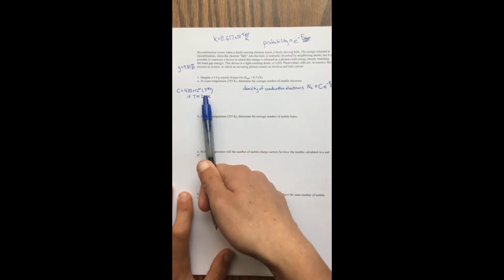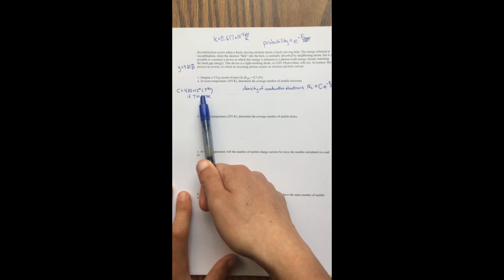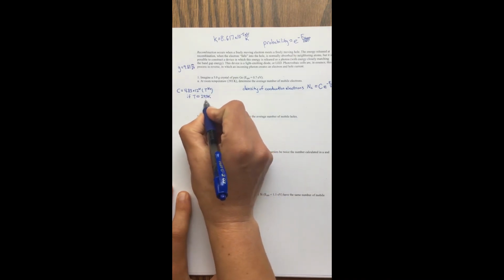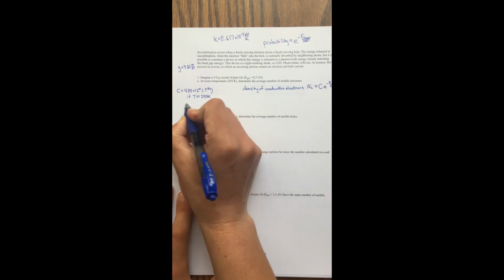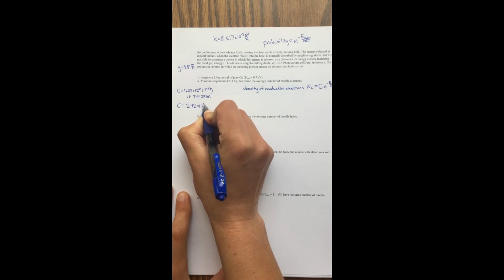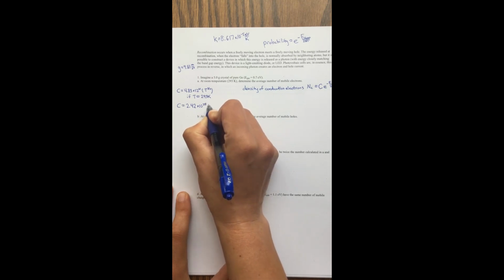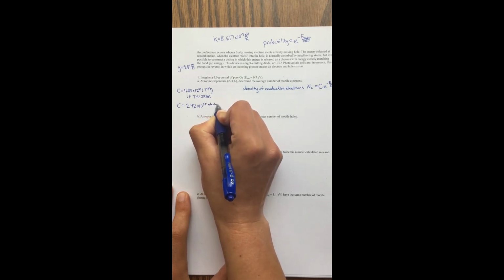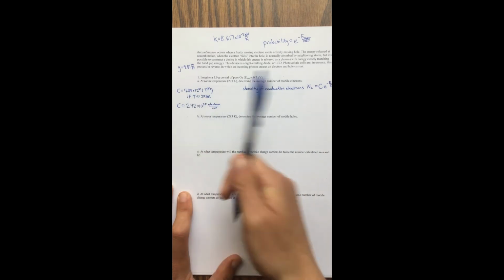This C actually depends on temperature, but that would make the problem much harder to solve. So we're just going to say if T is approximately 293 Kelvin, then we get 2.42 times 10 to the 25th electrons per meter cubed. So you can use this in our project today. But if you wanted to answer other questions where the temperature is changing, you'd have to use this. And you can read about this on Hyperphysics.